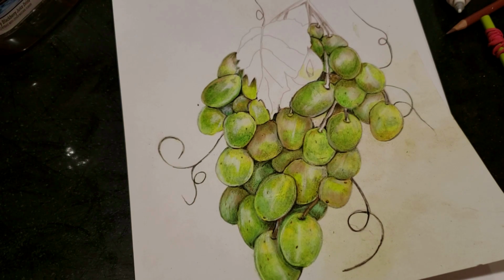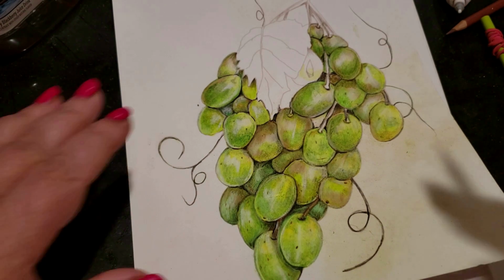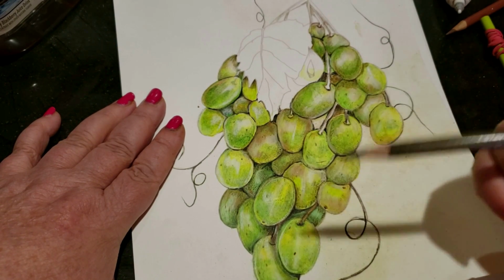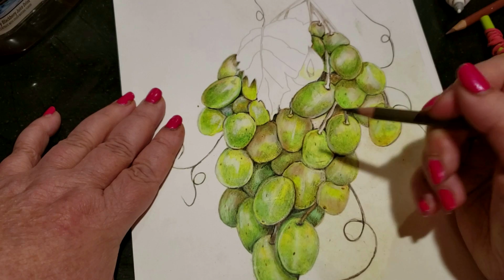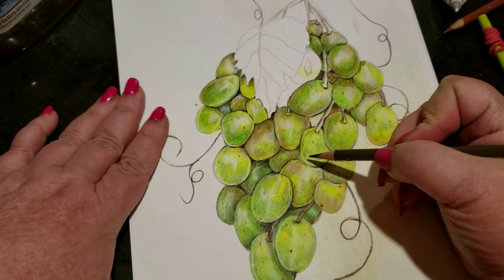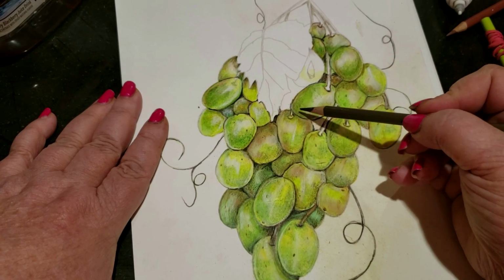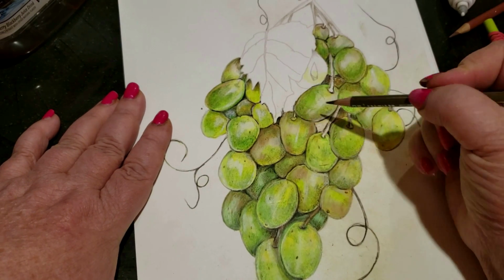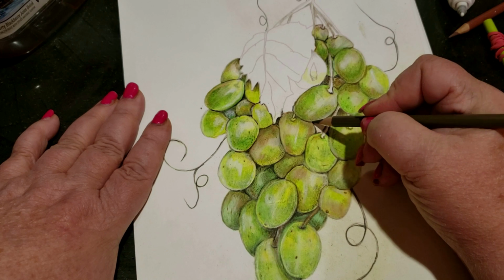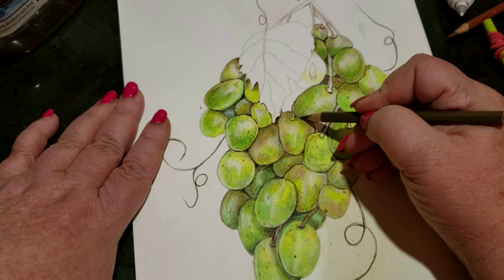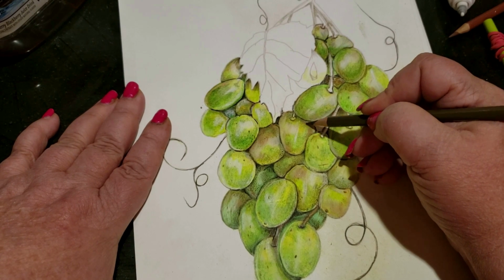I'm going to add some cast shadows to it so you could see the difference. Now I'm using a 90% warm gray. And wherever, okay, this is on top of here, okay? So there's going to be a cast shadow right underneath.